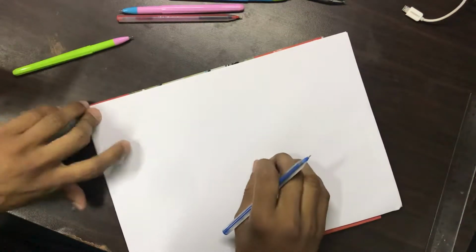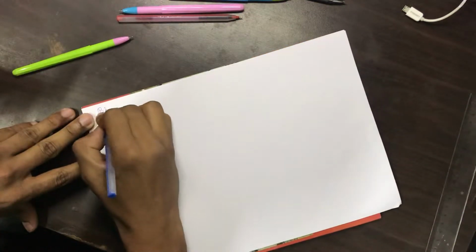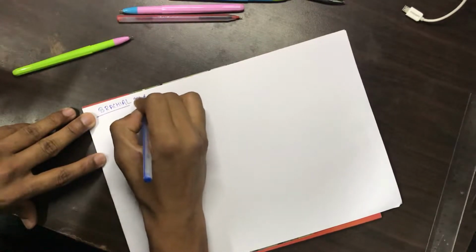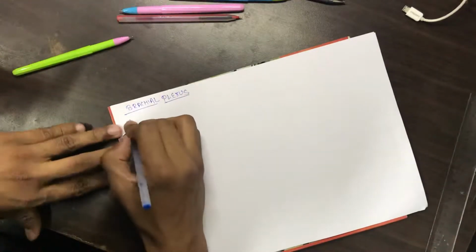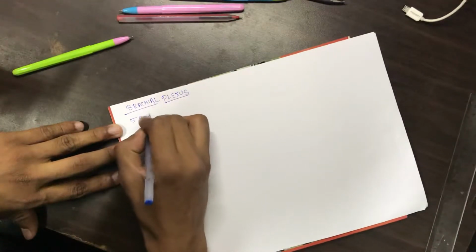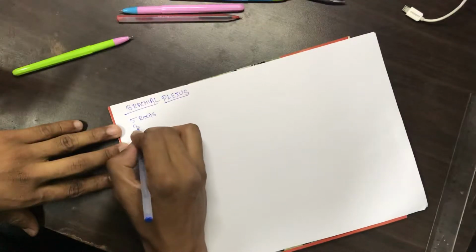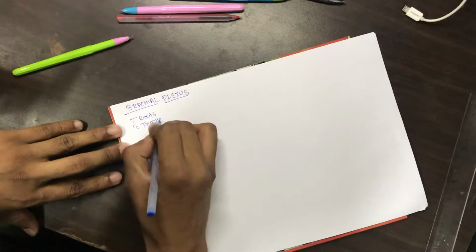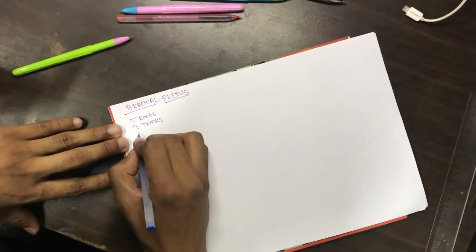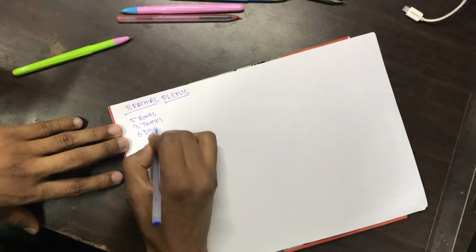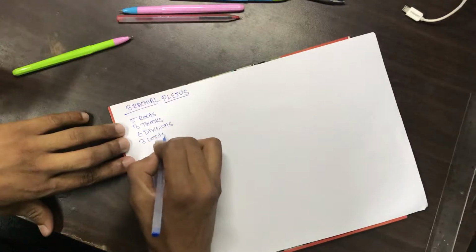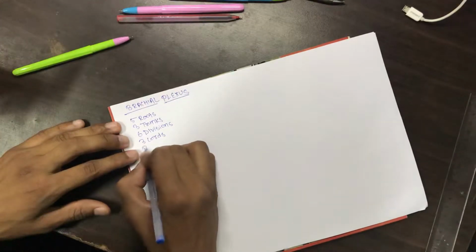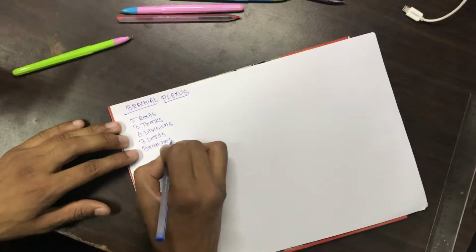So today we are going to look at brachial plexus. Brachial plexus has 5 roots, 3 trunks, 6 divisions, and 3 cords. Then we will look at the branches coming out of these cords and the roots.